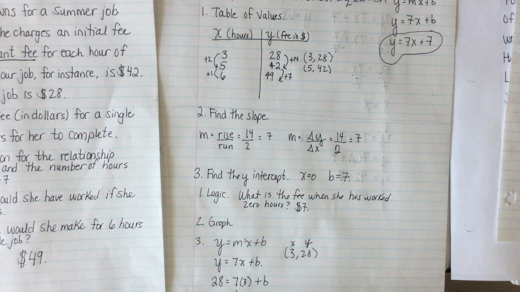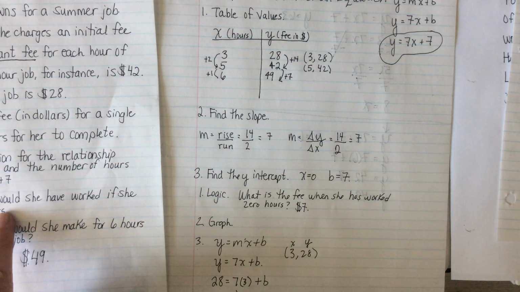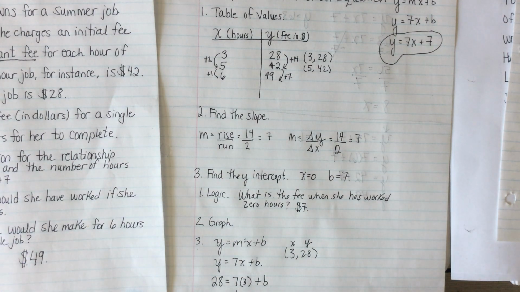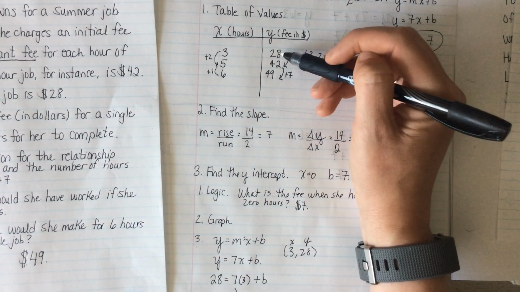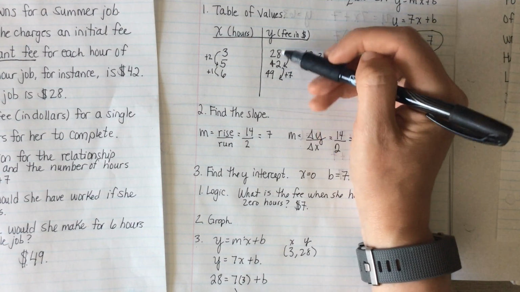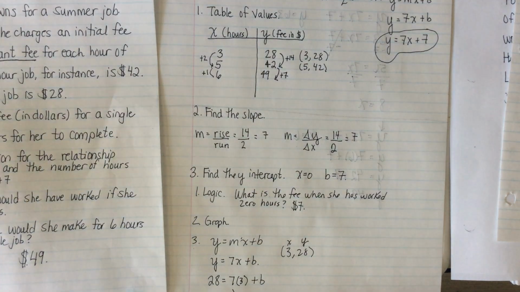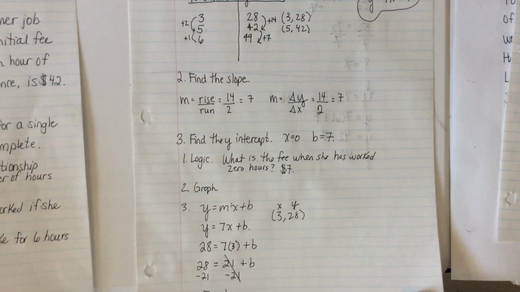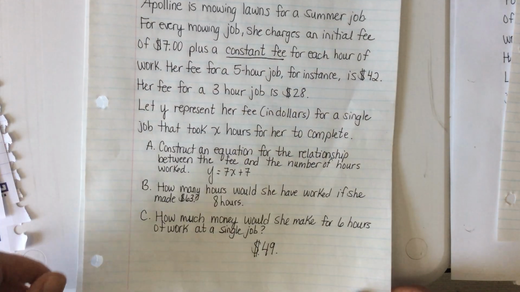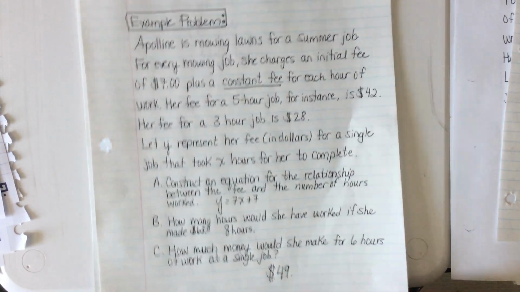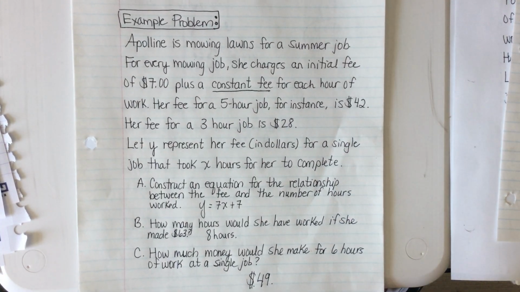And you can do the same for the question we did for how many hours would she work if she made $63. We could continue this to find out where 63 lies and then see what the matching number of hours would be. So there are a lot of different ways to approach these problems, but I hope this gave you an overview and an example of some of those methods that you could use.